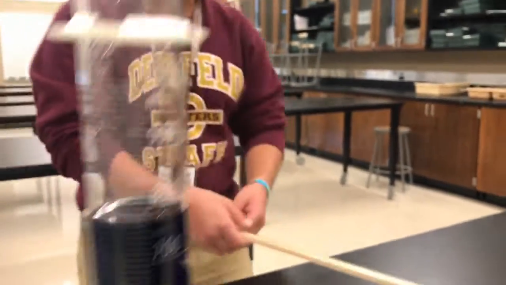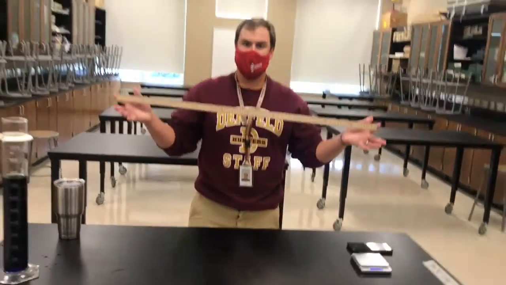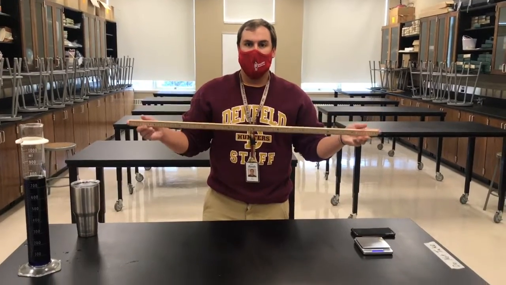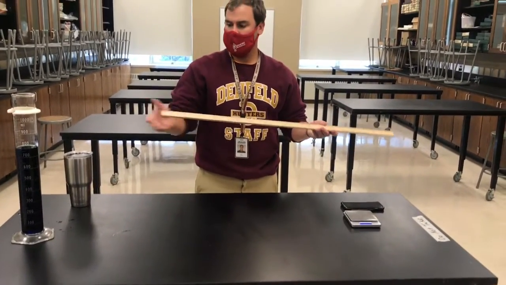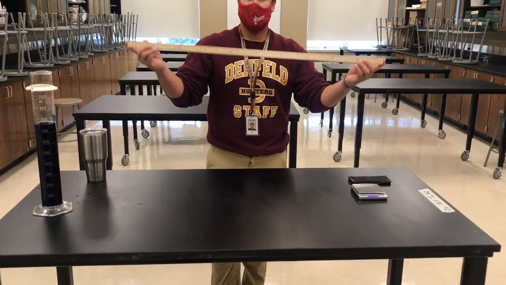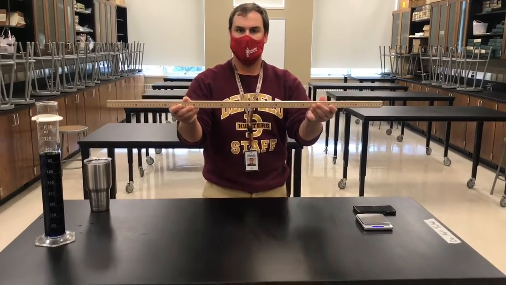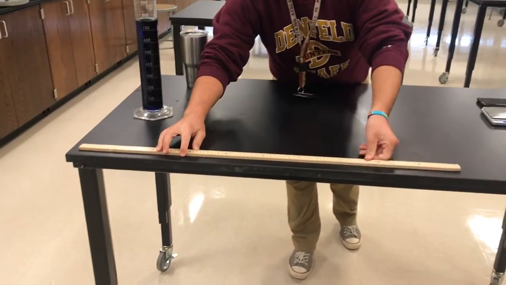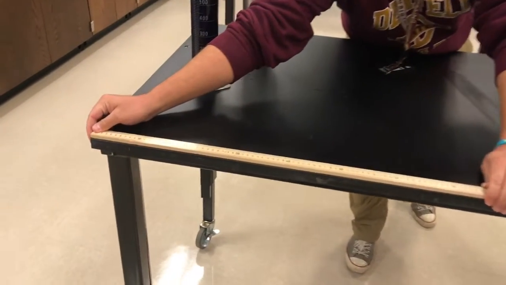All right, now moving on, we are going to do distance. In the first activity you did width, we are going to be doing the length of the lab table. Remember, a meter stick is 100 centimeters. So we are going to put down our meter stick on the table right towards the edge.